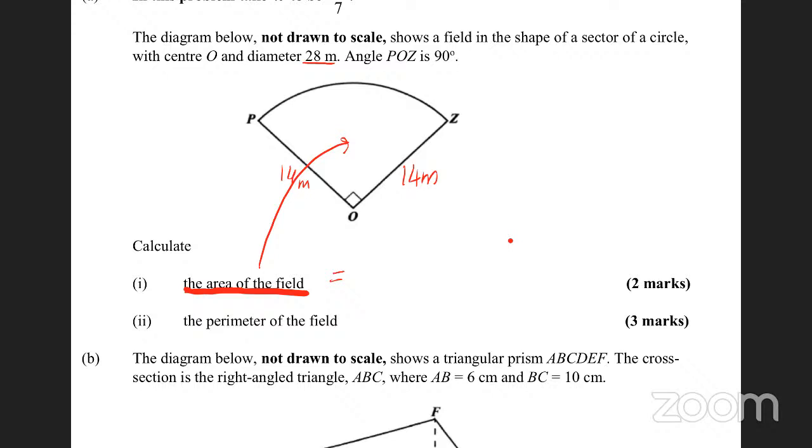Area of a sector is theta over 360 multiplied by the total area, pi r squared. Work out the area of the sector for me, please.